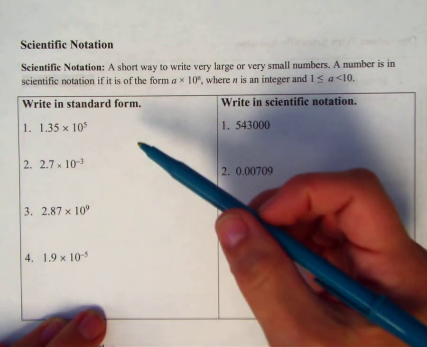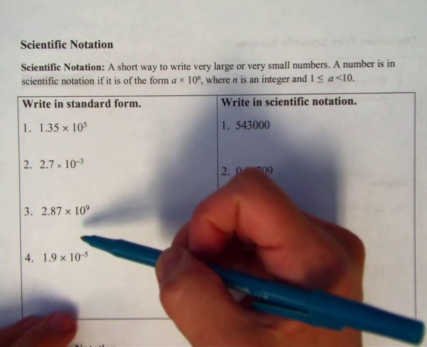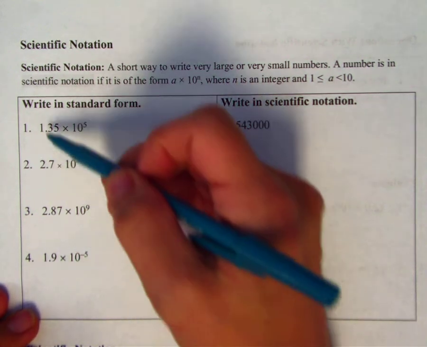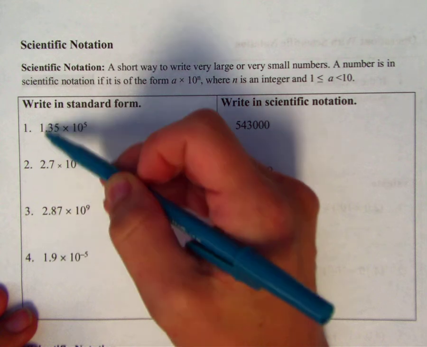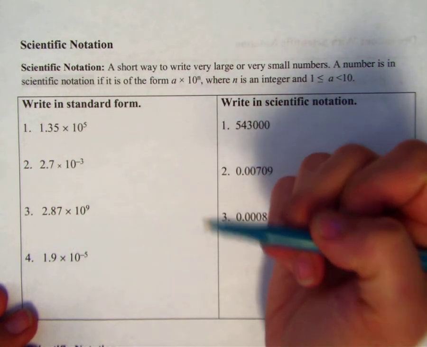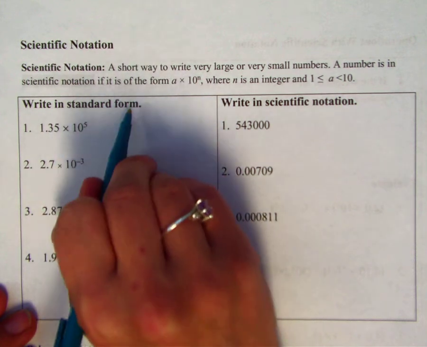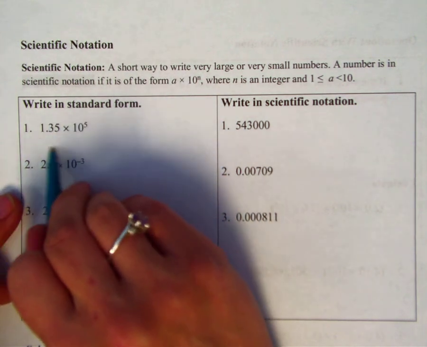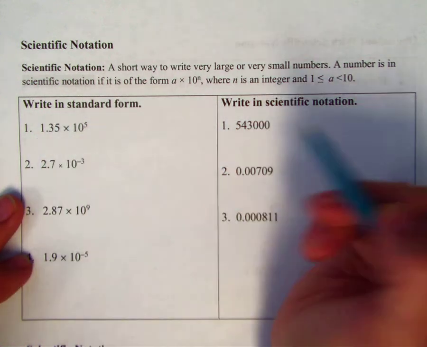For example, all of these right here are written in scientific notation. This is what it looks like. Notice the first number is a number between 1 and 10, and they all say times 10 to some exponent. Whenever I want to write it in standard form, that's the normal way that we write numbers. It's showing what number this is talking about.